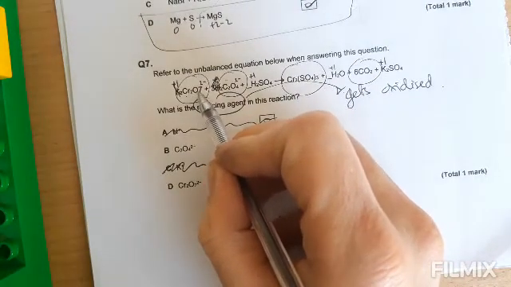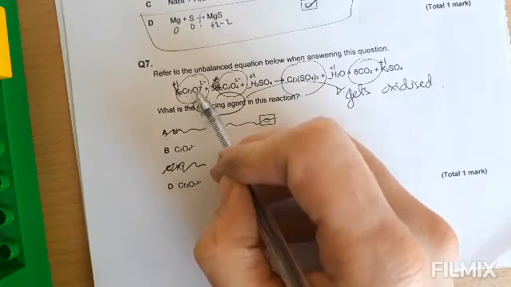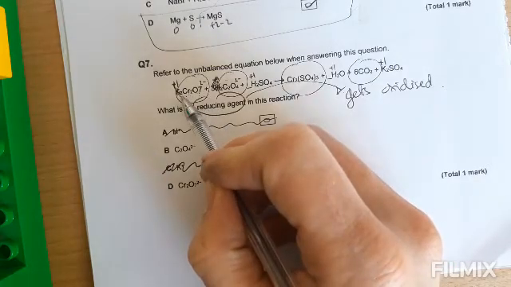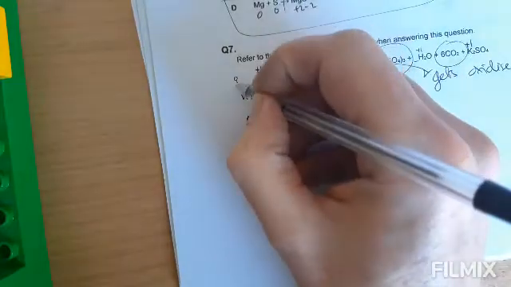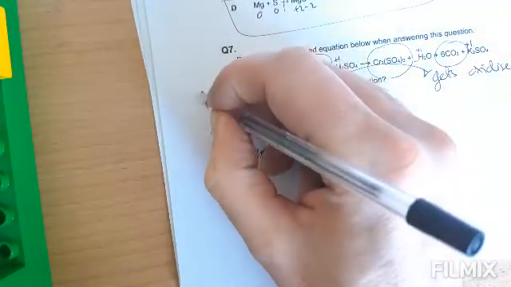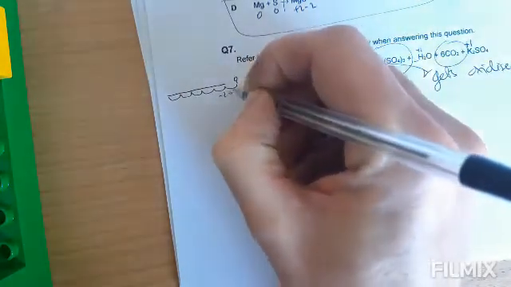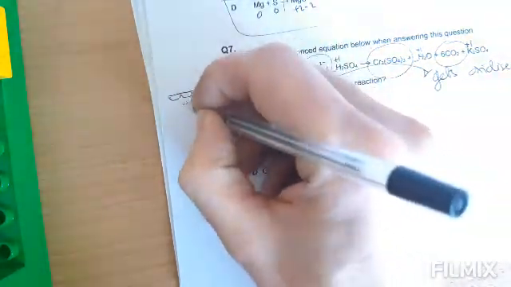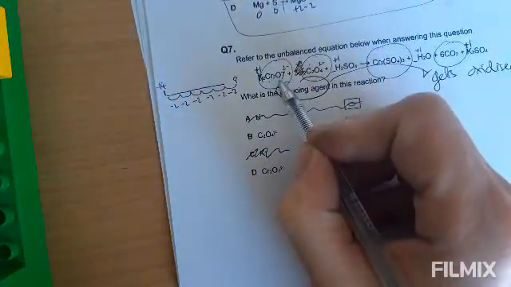Cr2O7. So 7 oxygens. That takes me to -14. Did you follow what I said there? 7 oxygens in a compound takes me to -14. I'm going to show this in a little diagram. All right. There's 0, -2, -4, -6, -8, -12, -14. So I'm at this point, -14 from the 7 oxygens.